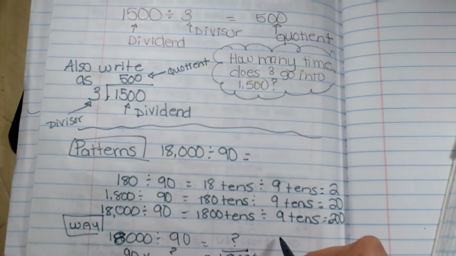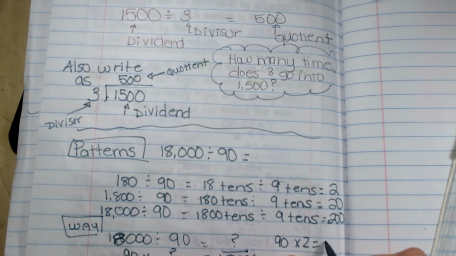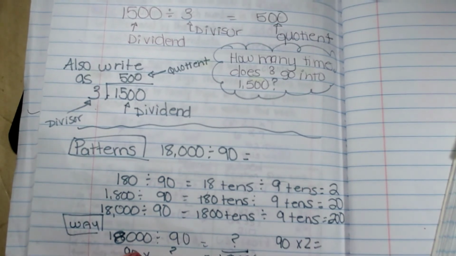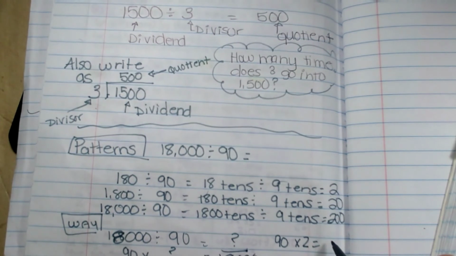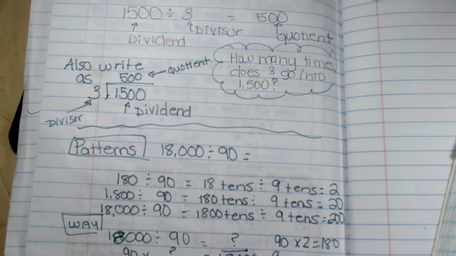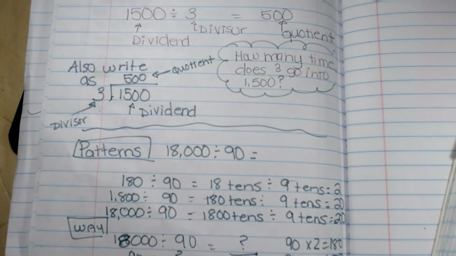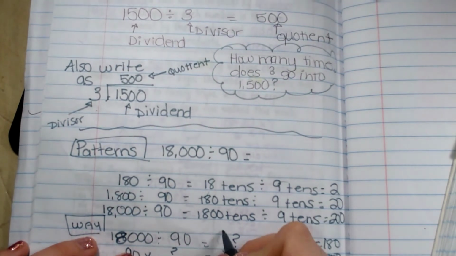So I'm going to do some patterns over here. 90 times 2, because I know 9 and 2 make 18, so let's see how many zeros we need. That would be 180. 90 times 20 would be 1,800, and 90 times 200 would be 18,000. So our answer here would be 200.